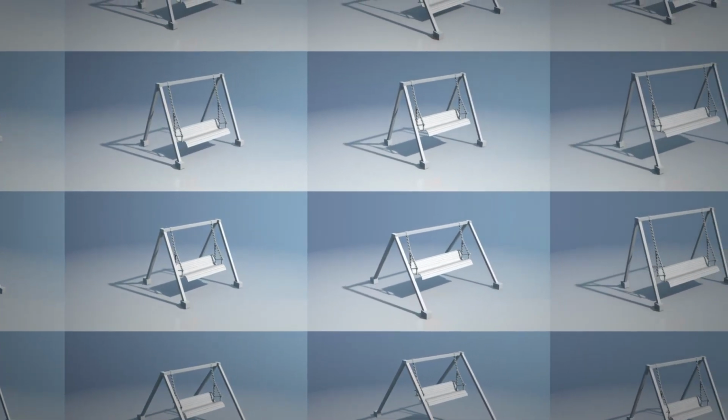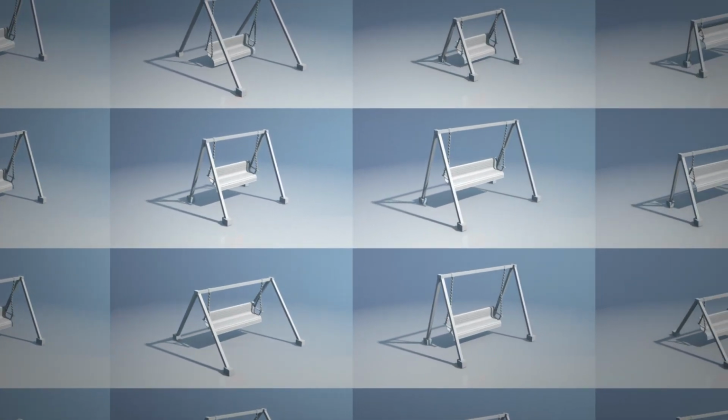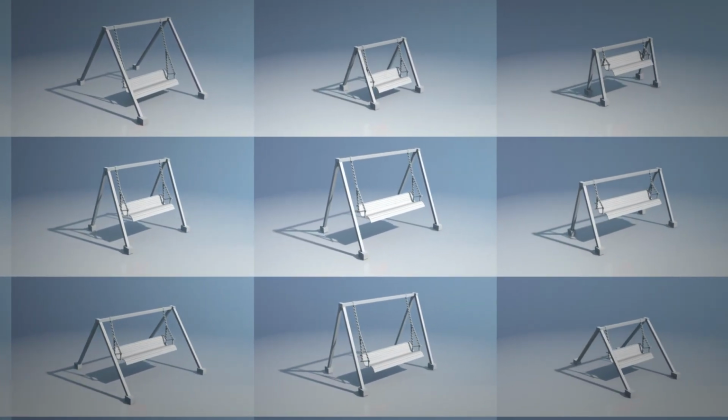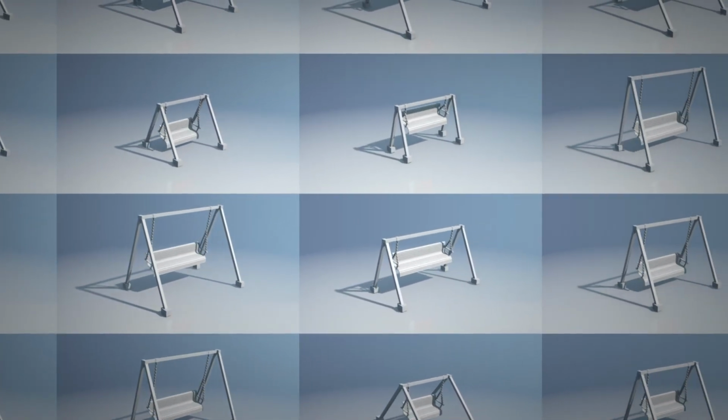I'm a technical artist working in games. In this tutorial, I'll show you how I created this parametric swinging chair asset in Houdini. This is one of many ways to approach building an asset like this in Houdini.